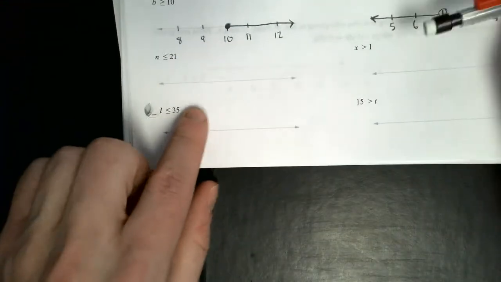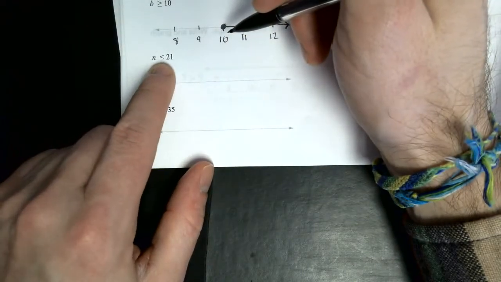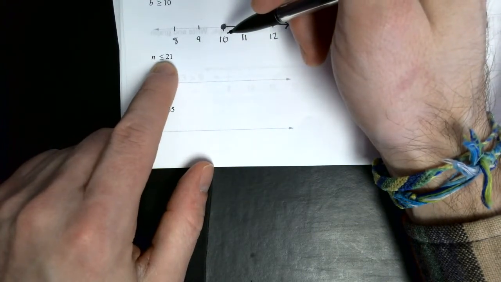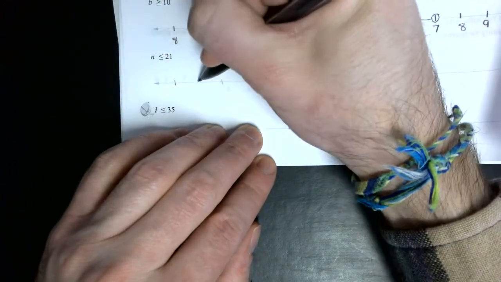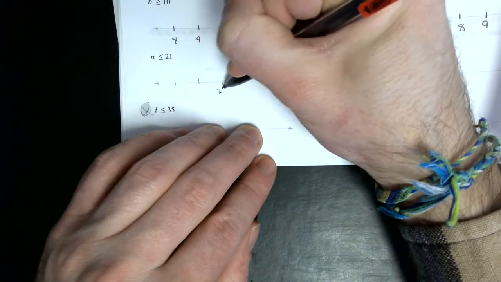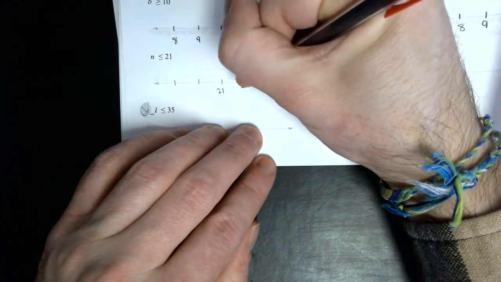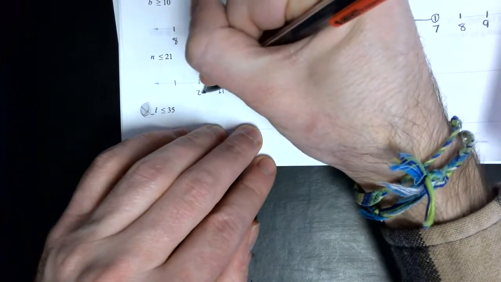Again, try this one on your own here if you want, or you can do it with me. N is less than or equal to 21. Middle, 2 dashes on either side, 5 dashes. 21 is going to go here. We'll count up 22, 23. We'll count down 20, 19.